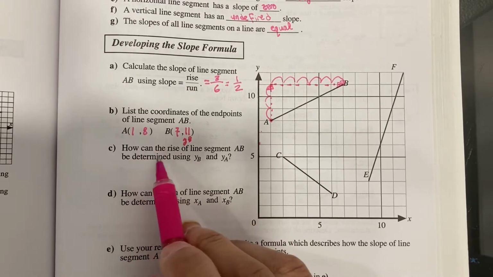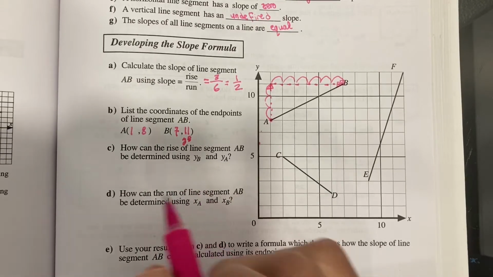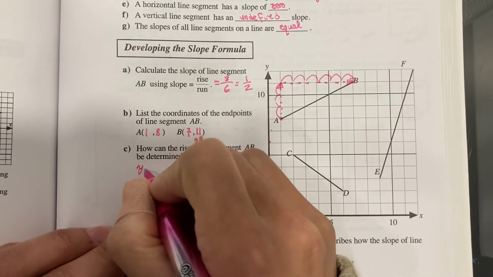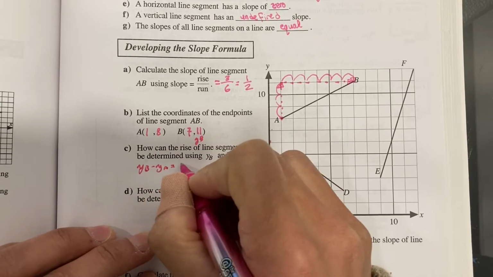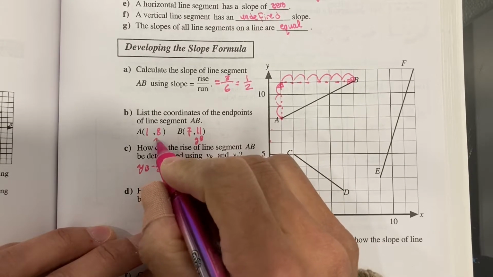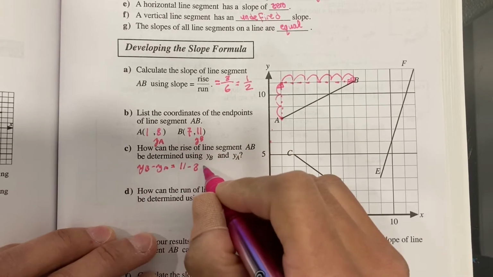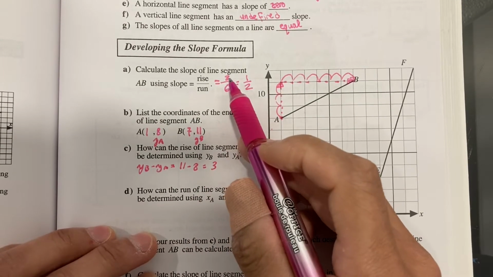What it's asking is, how can the rise of the line segment be determined using yB and yA? Well, if we look at yB and we subtract yA, this would be 11 minus 8. yB is 11 and yA is 8, and that is equal to 3, which is also equal to our rise.